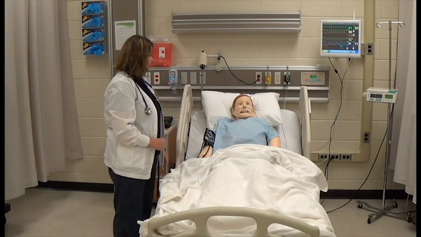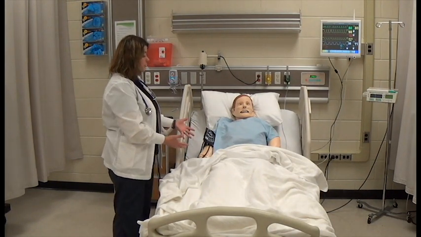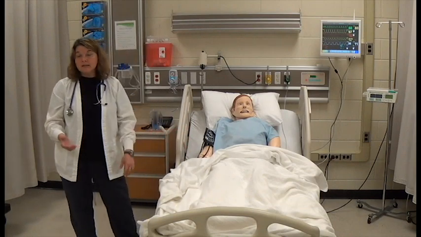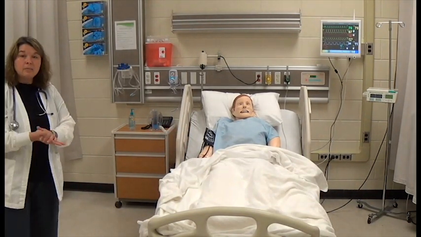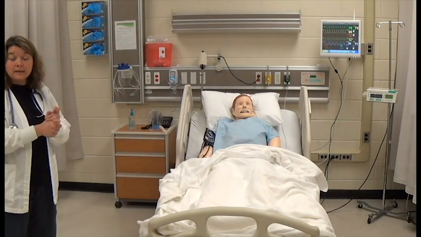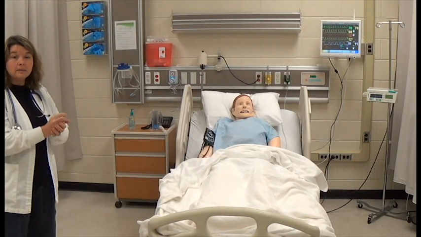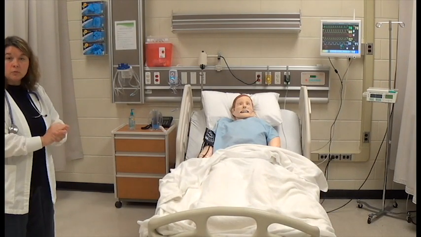Make sure he doesn't need anything else before I leave. Again, thank him for his care. And as I leave, I need to make sure that I'm going to foam in and out. And I need to let him know when I'll be back and make sure that I do come back in the time frame or have somebody else come and let him know why I was not able to come back in that time frame.